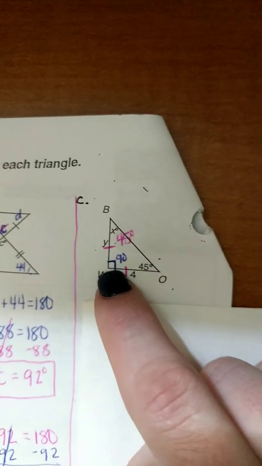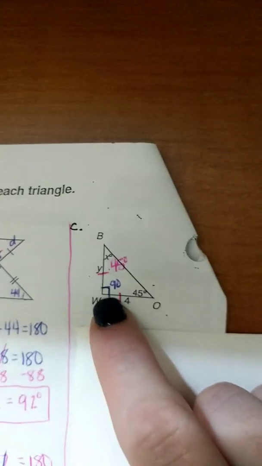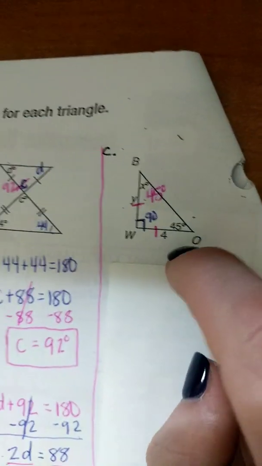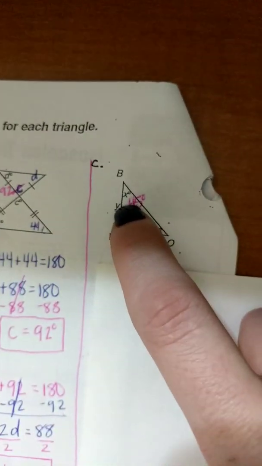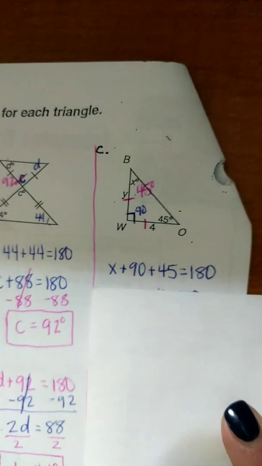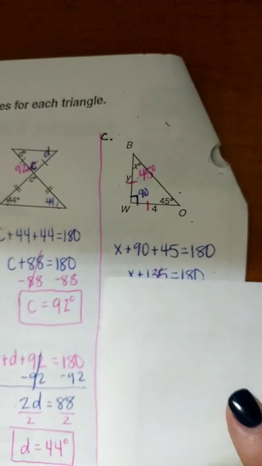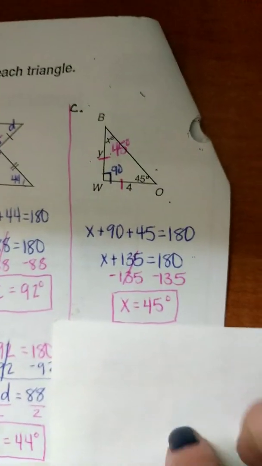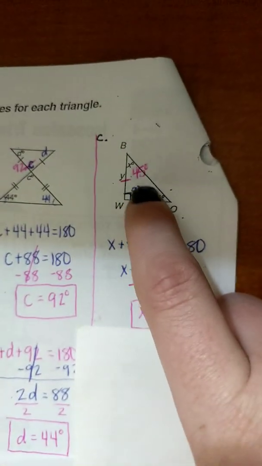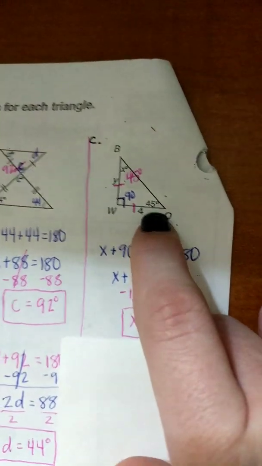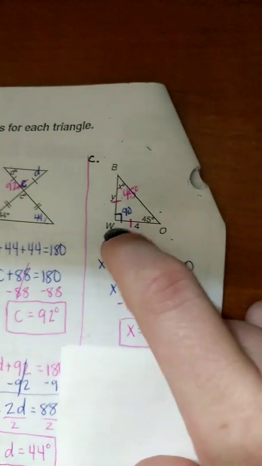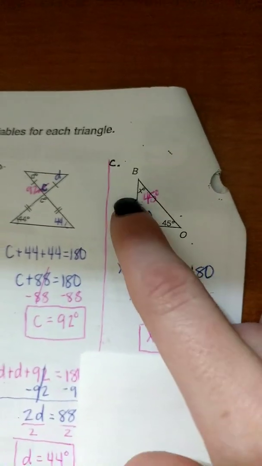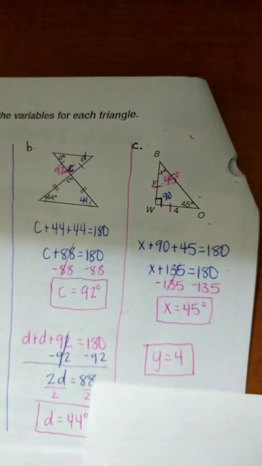And this right here, this is 90 degrees. So we've got 90 and 45 plus the x equals 180. Those added together is 135. So subtract that from 180 and x is 45. So because x is 45 and this angle down here is 45, those are equal, meaning that the sides across from them are equal. So y is the same as 4.